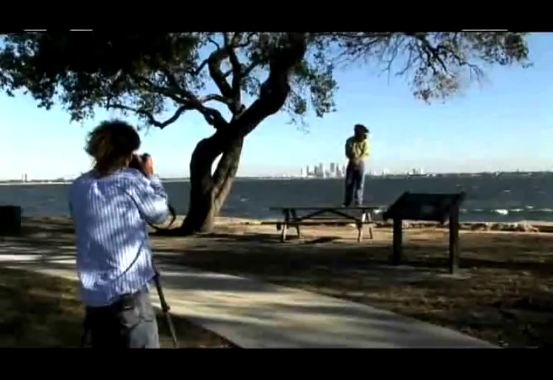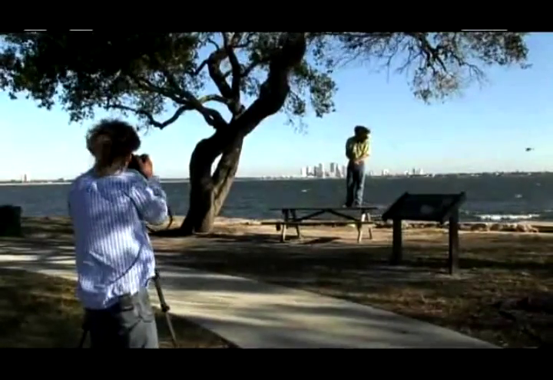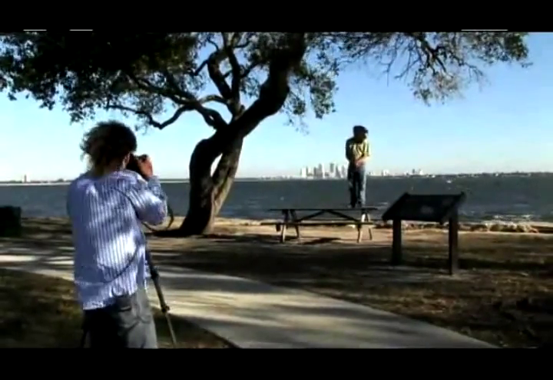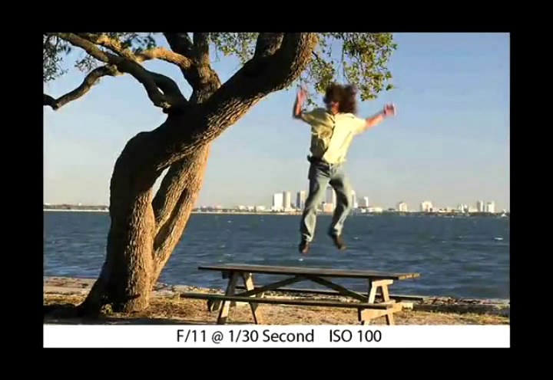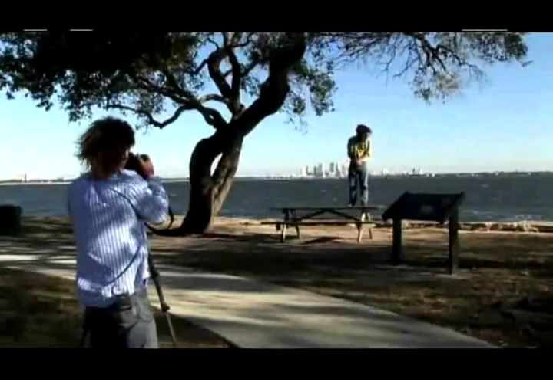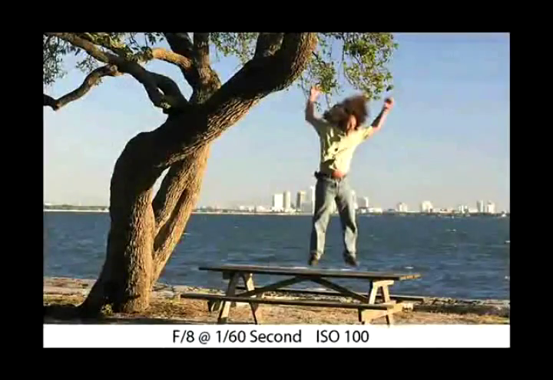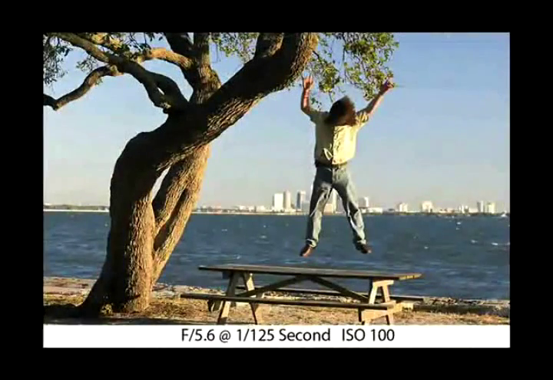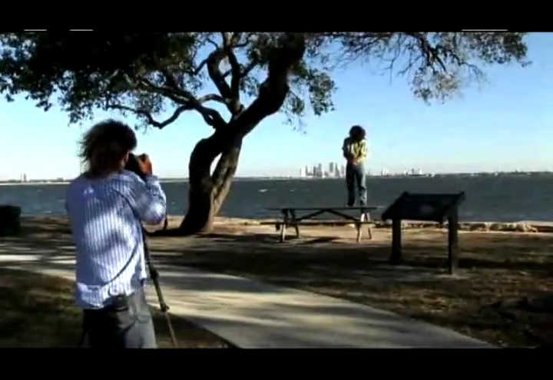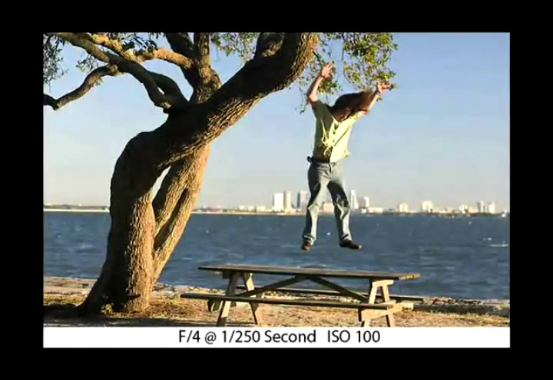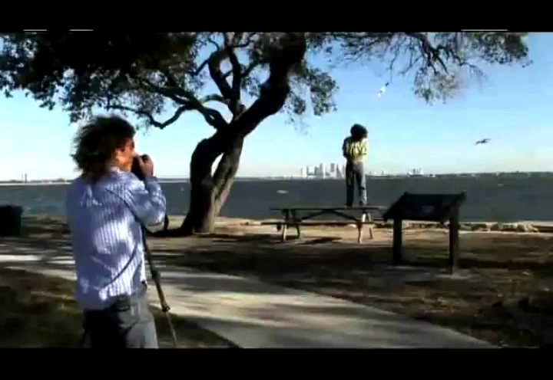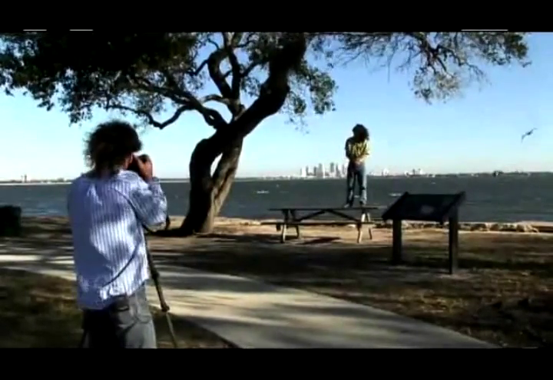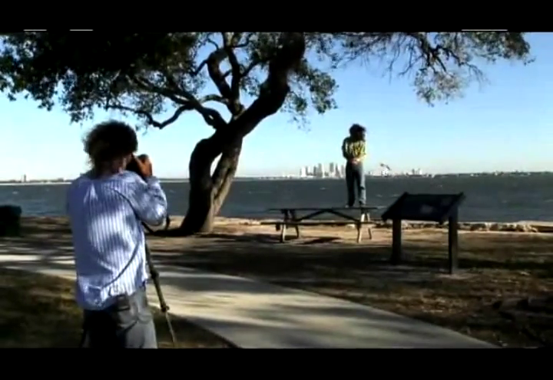And so on. I'm now going to f11. My new shutter speed is a 30th. Jump. I go to f8. My new shutter speed is a 60th. Jump. I go to 5.6. My new shutter speed is a 1/125th. Jump. I now go to f4. My new shutter speed is a 250th. Jump. And finally, in this particular case, I can go to 2.8 and I get a shutter speed of a 1/500th of a second. Jump.